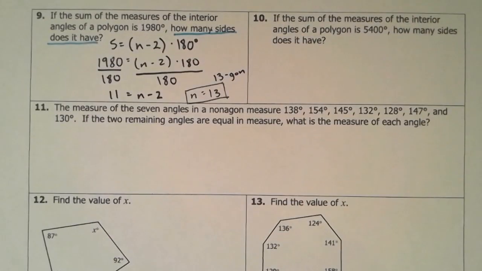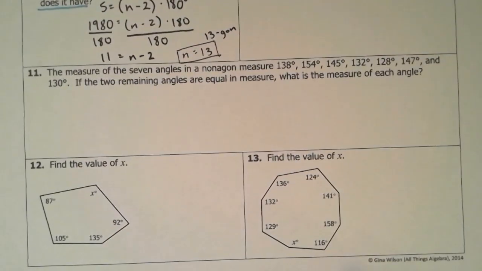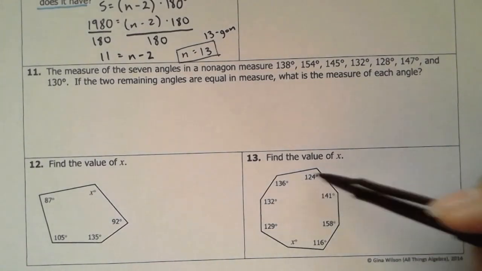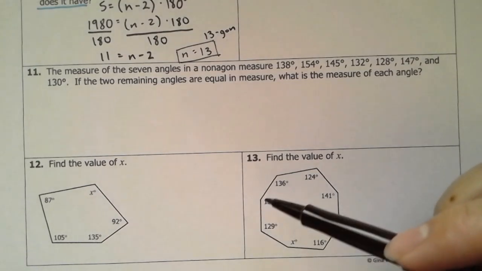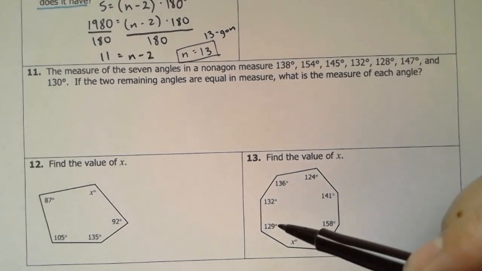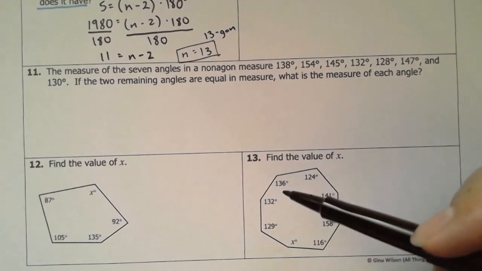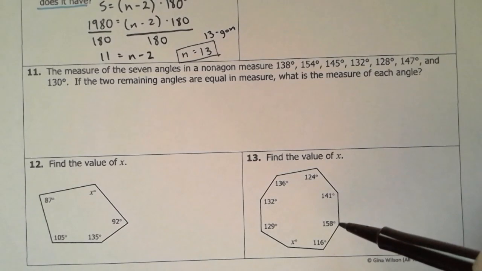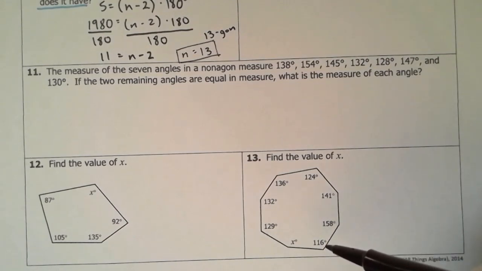Let's look at number 13. I'm going to skip 11. I'm going to have you do that one. Number 13 says find the value of x. So I have this oddly shaped polygon. This is definitely not regular, as you can see that the measure of each angle is different. However, we could still use the properties of the number of sides to figure out what the sum of all the angles are, and then use that to find x.